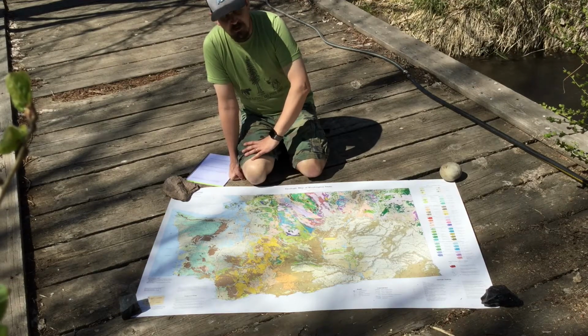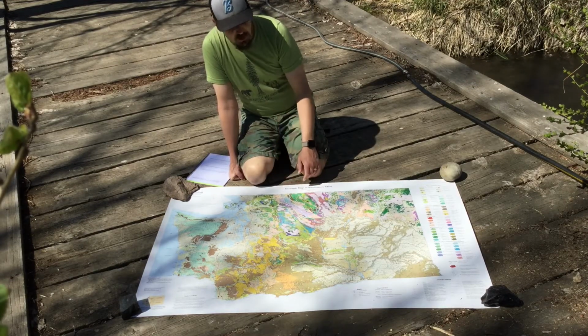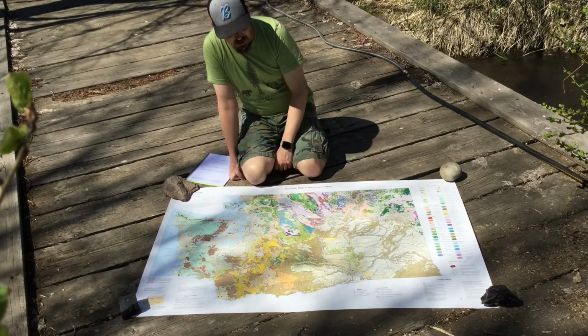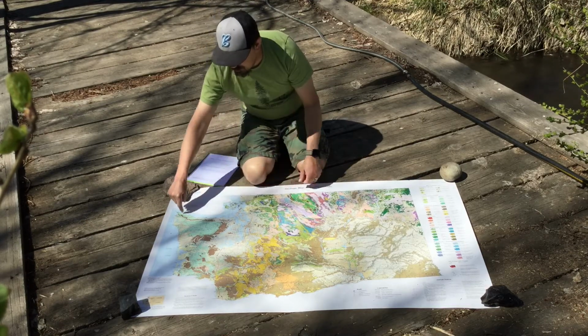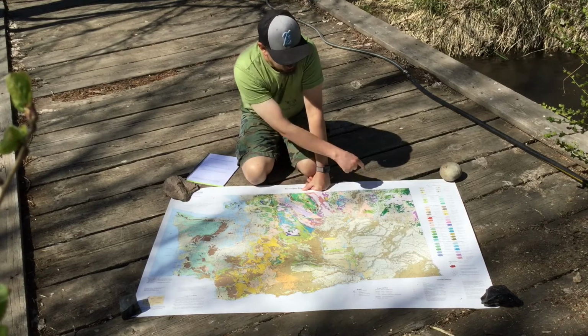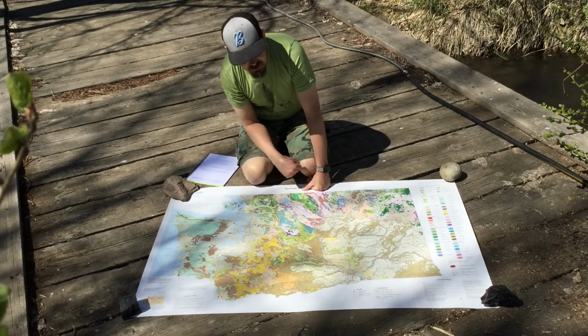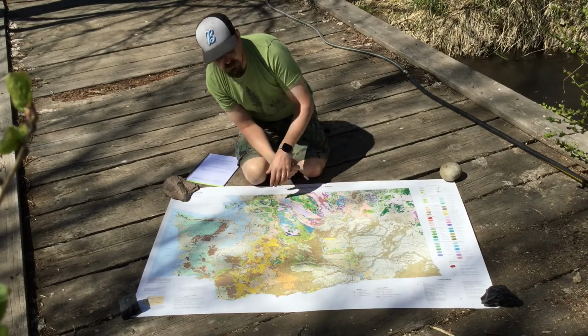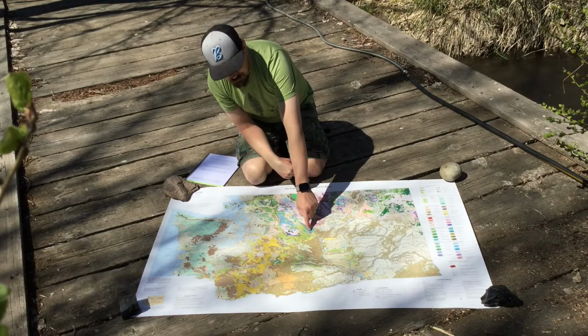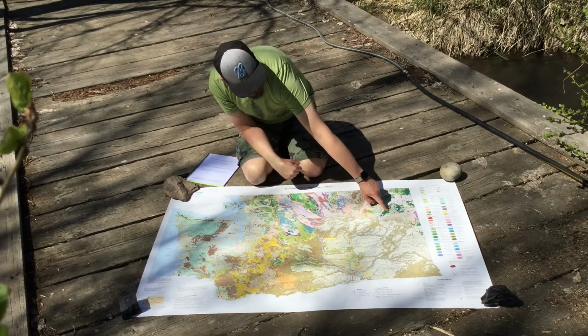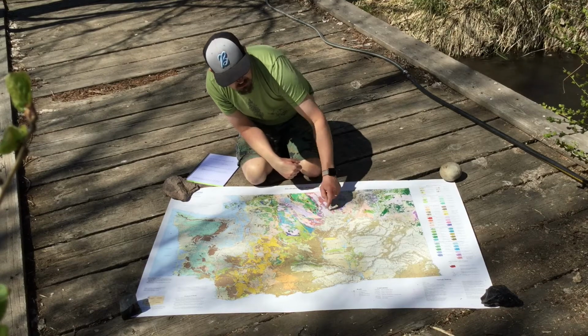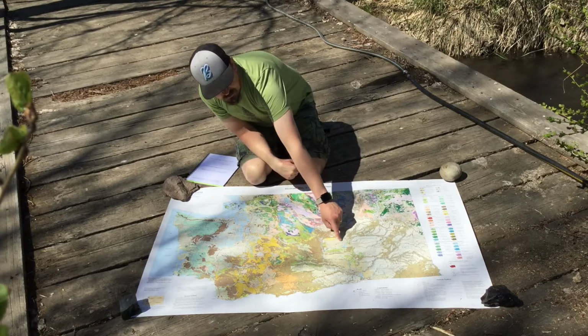So just a couple of introductions to this. You can probably see on the video the shape of Washington state, and some colors. We've got some blue right here and some green over here, and this is some pink, kind of tan and lighter tan.